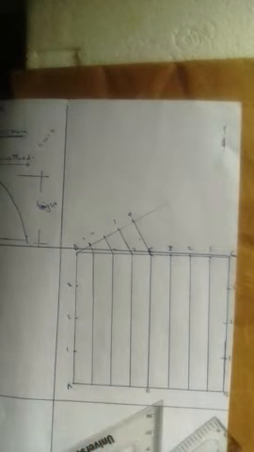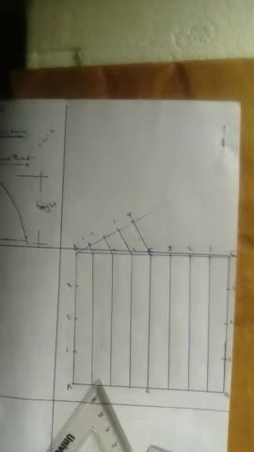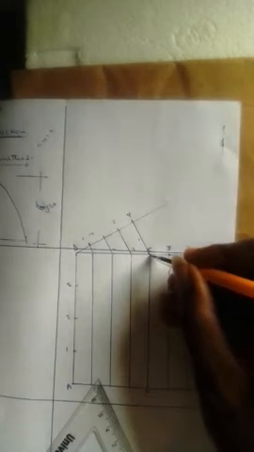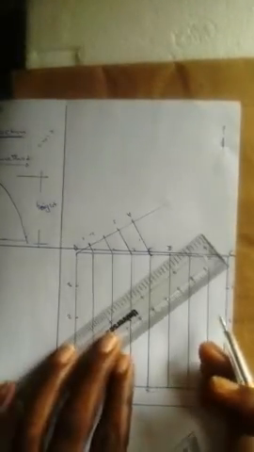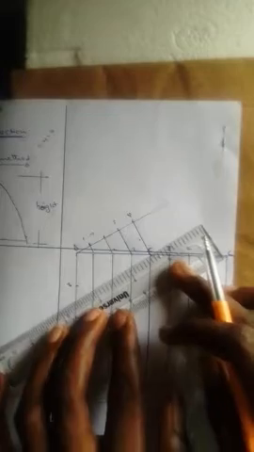Now the next step is to join lines from E, that's our midpoint here, to any of these numbers, and this is how we go about it. E has gone to D already, so that's done.